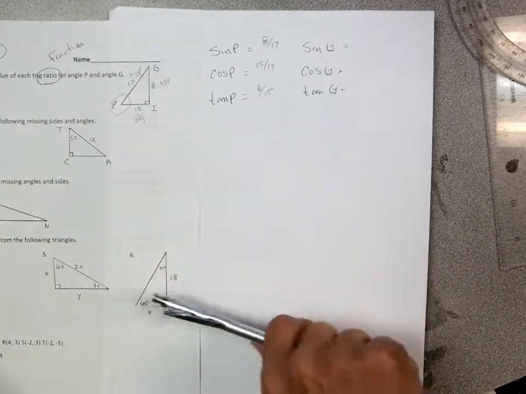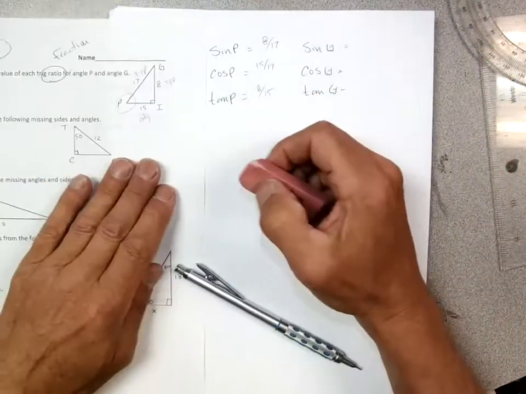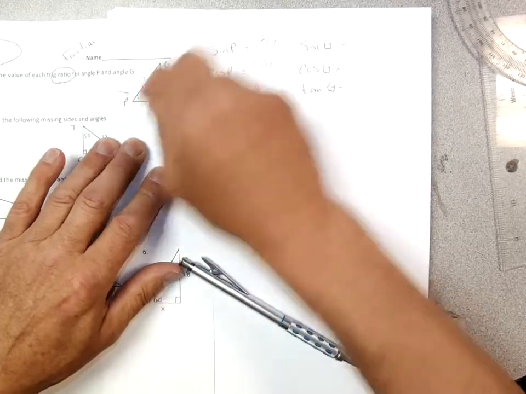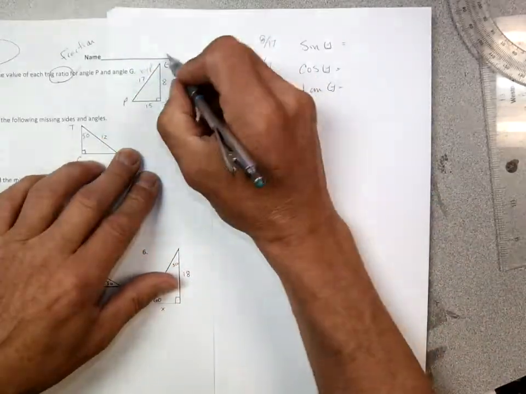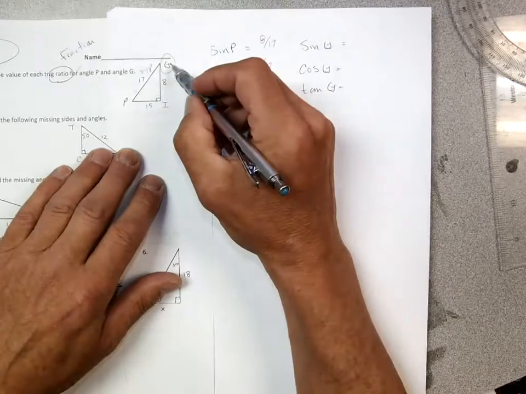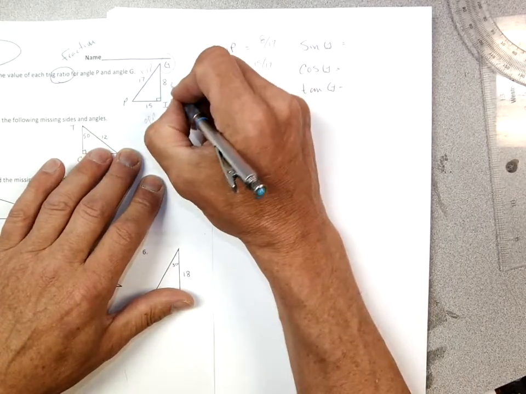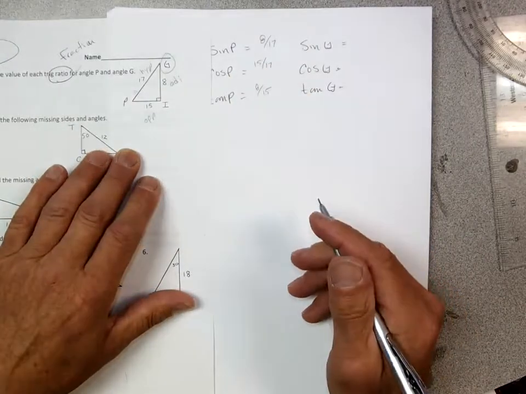Now if I go to the other angle, I'm going to erase my names because they're going to switch around. If I go to angle G, then the opposite would be 15, right? And the adjacent is the 8, and the hypotenuse is 17, okay? So let's see what we get.